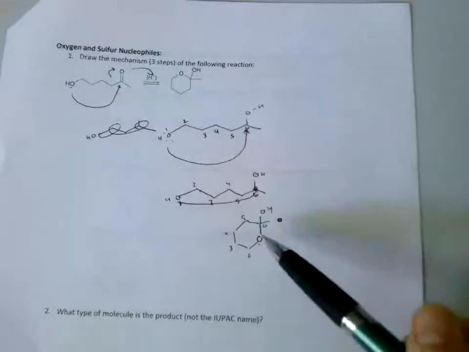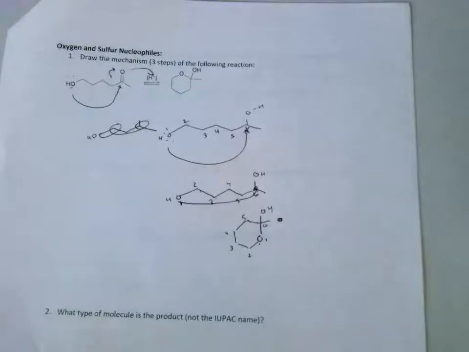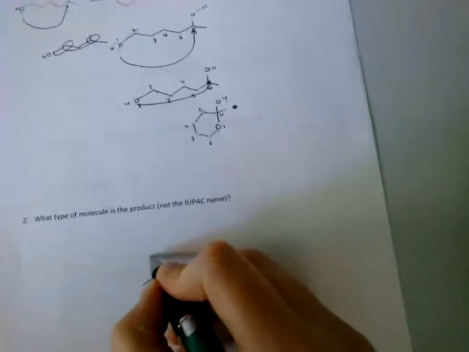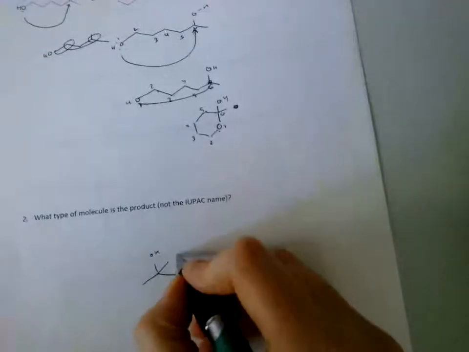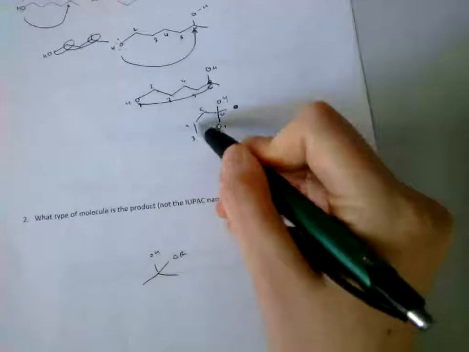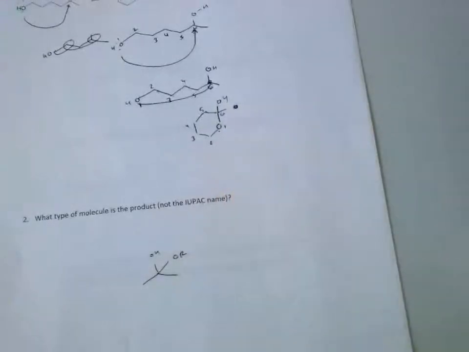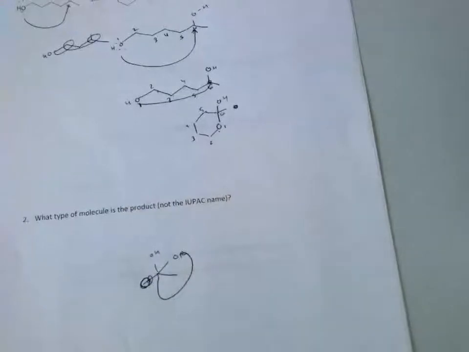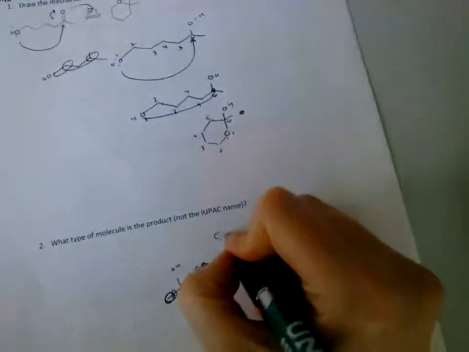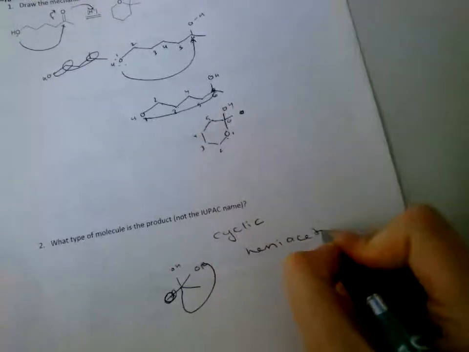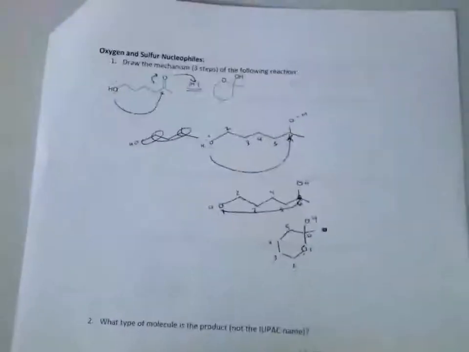So that is known as a cyclic hemiacetal. A hemiacetal, half is hemi, so 1 alcohol and 1 OR. You have that, an alcohol and an OR. It just so happens that the R is attached back here instead of being separate. So this is what's called a cyclic hemiacetal. And I think you'll see more and more of those reactions.